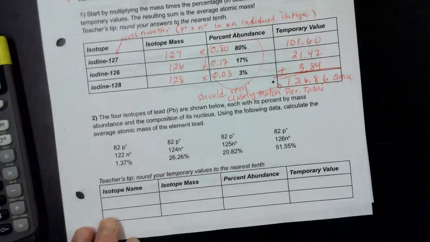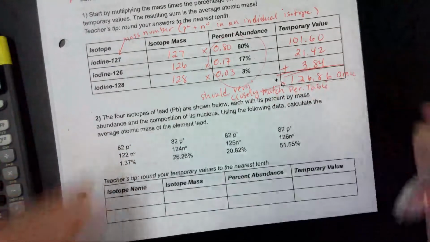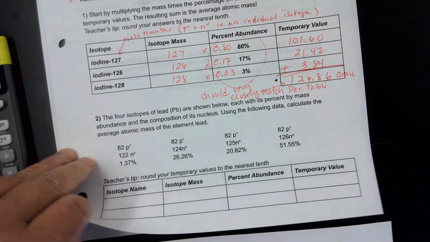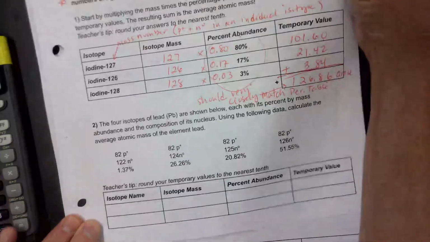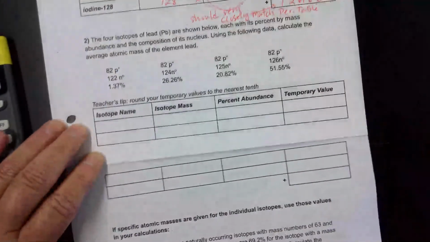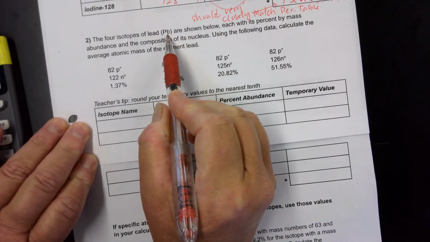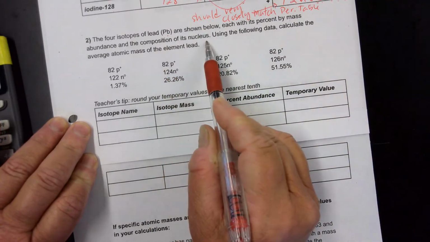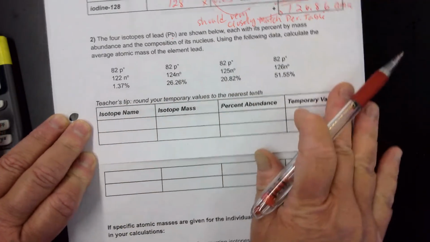Okay, let's take a look at another one where we have to get the information a little bit differently. This problem is a little bit goofy because it's spread out over 2 different pages. Apologize, here we go. All right, so here we have 4 isotopes of lead that are shown below, each with its percent by mass abundance and the composition of its nucleus. Using the following data, calculate the average atomic mass of the element lead.